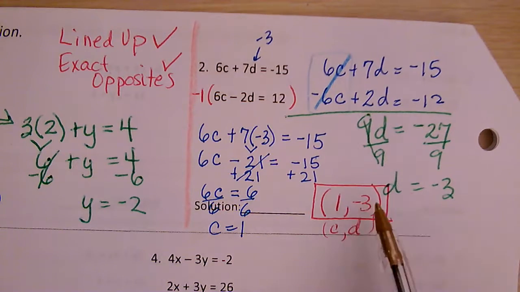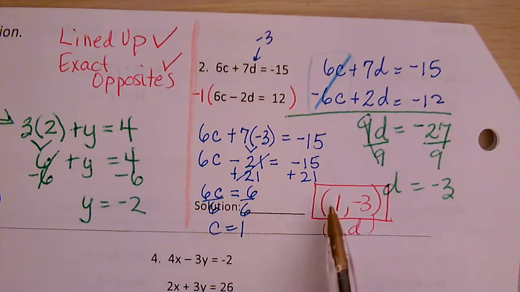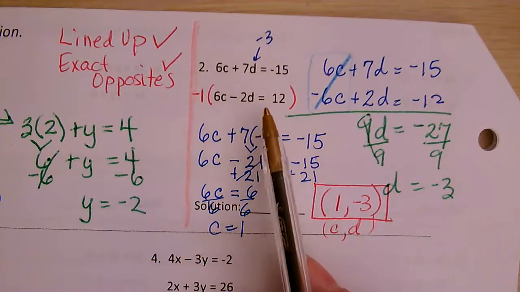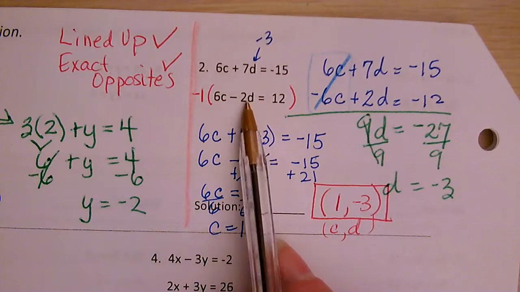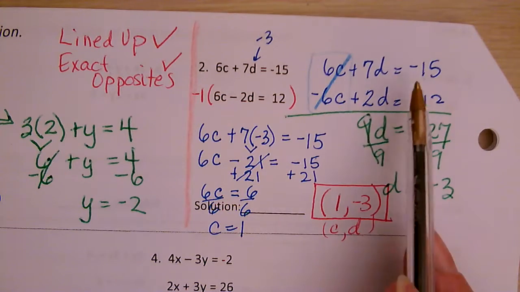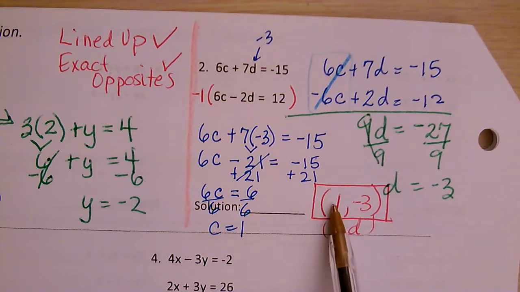That's the solution, which means, recall, that this is the point. If I graph these as lines, and I'd have to do a y equals, which in this case would be d equals, I would find the place where they intersect, and it would be at the point 1, negative 3.